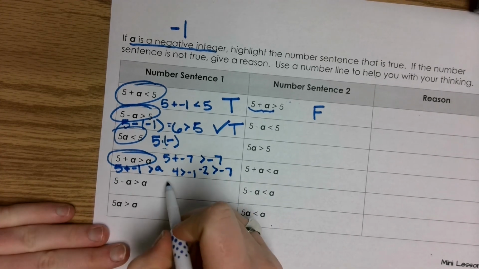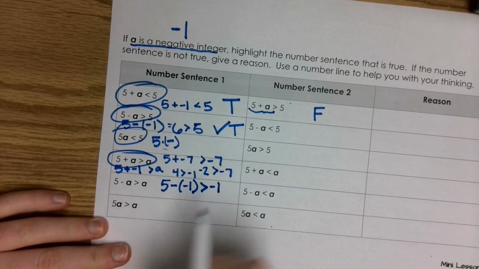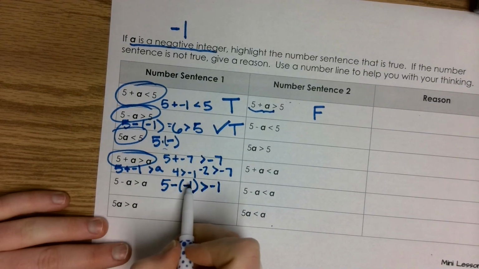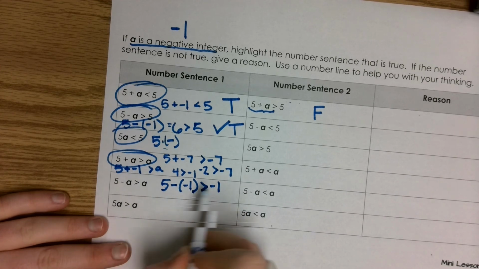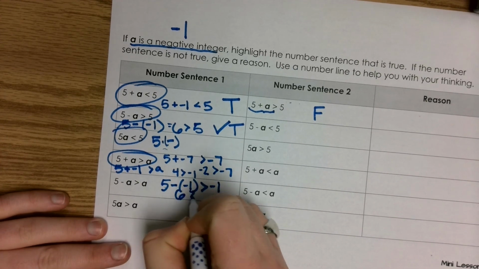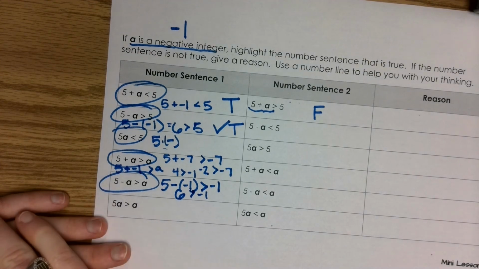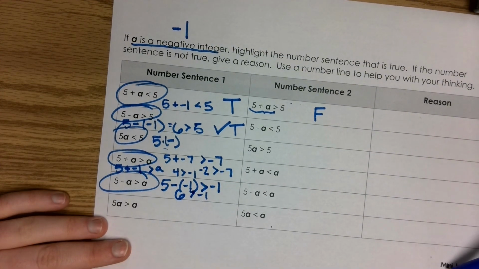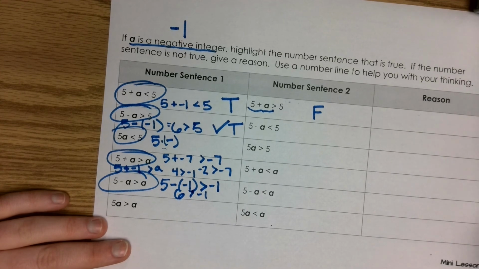What about 5 minus -1 is greater than -1? Well, when I subtract a negative, I'm going to get more positive. So a positive will always be greater than a negative. So I'll get 6 is greater than -1. That one's true. So far, all of them are true. Okay, subtracting a negative number is the same thing as adding, and that is going to be greater.